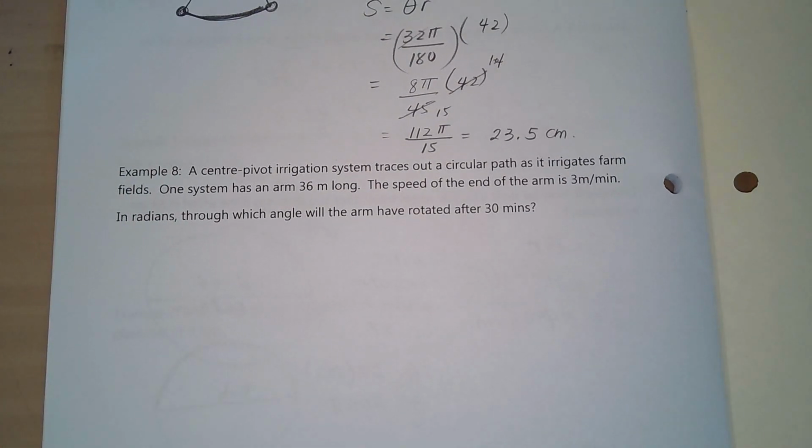Okay, let's see here. A center pivot irrigation system traces out a circular path as it irrigates farm fields. One system has an arm 36 meters long, and the speed of the end of the arm is 3 meters per minute. In radians, through which angle will the arm have rotated after 30 minutes? Now, let's just amp up the question here.